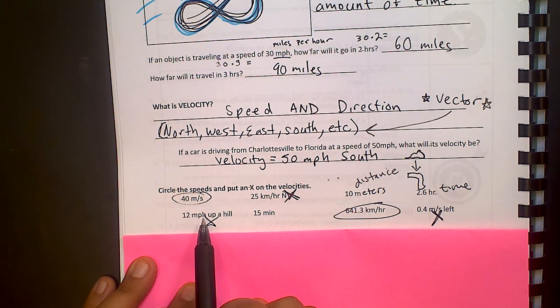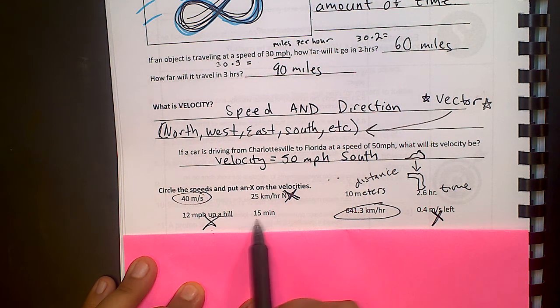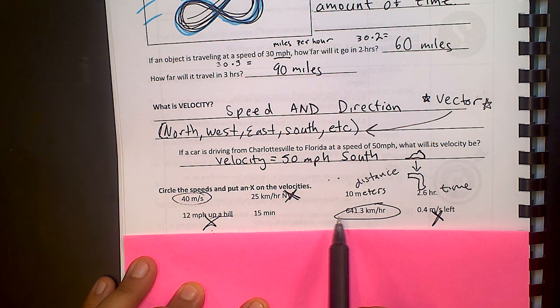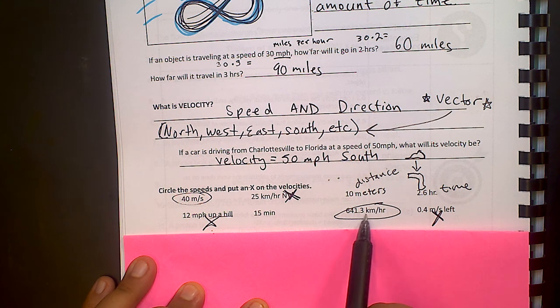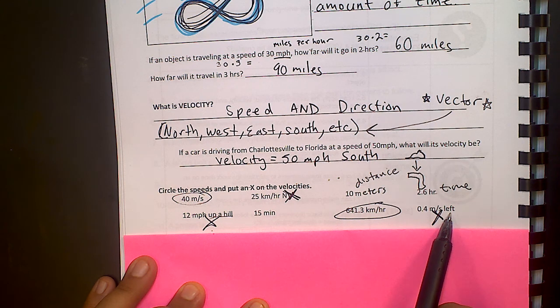12 miles per hour up a hill. So in this case, up a hill is a direction. So that's getting an X next to it. 15 minutes is just the time. 641.3 kilometers per hour. That's a speed because it's how fast something is going. It has a magnitude. And here, 0.4 meters per second left is a velocity because it has how fast it's going plus a direction.